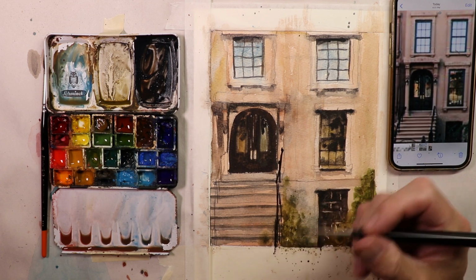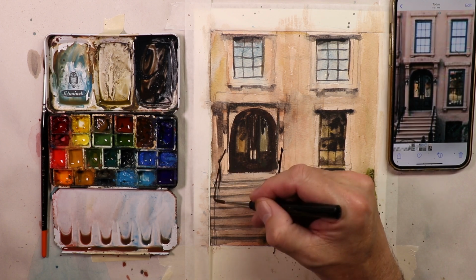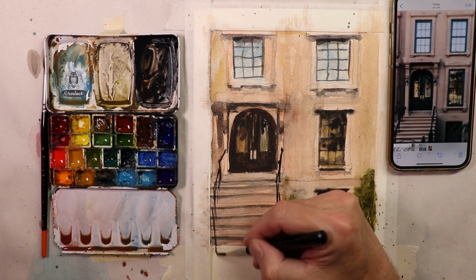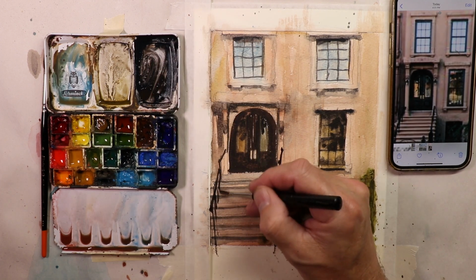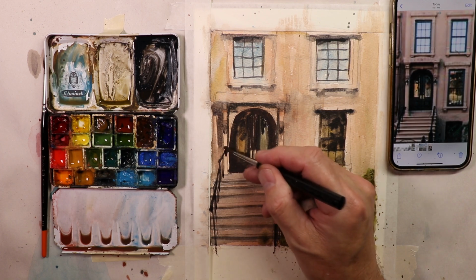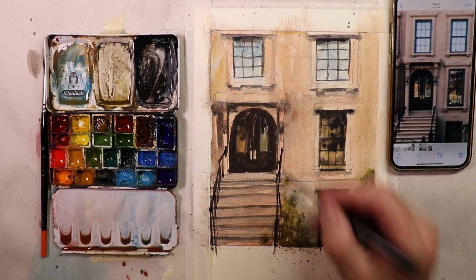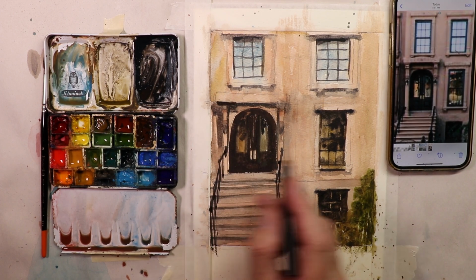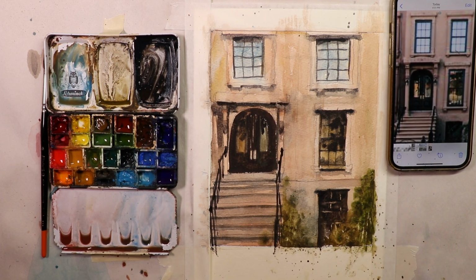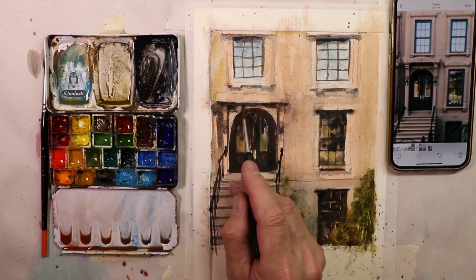And don't worry, just haphazardly get them on there. Don't worry about it if they don't look perfect. There you go. There we go. And we just do a couple there, like that. Perfect. There we go. We have our railings in, just like that. A little bit of shadow under the header over the doorway with the same dark.